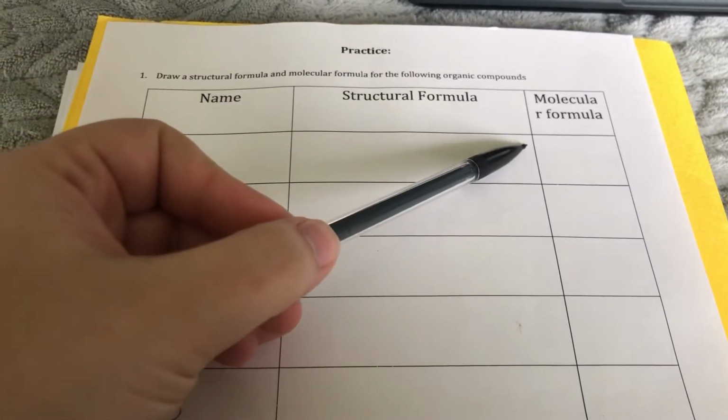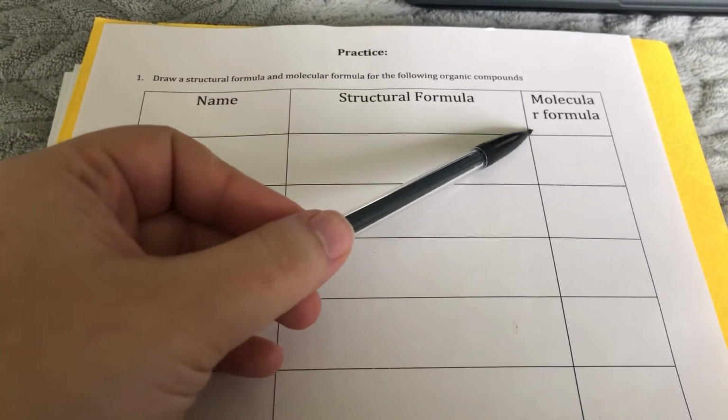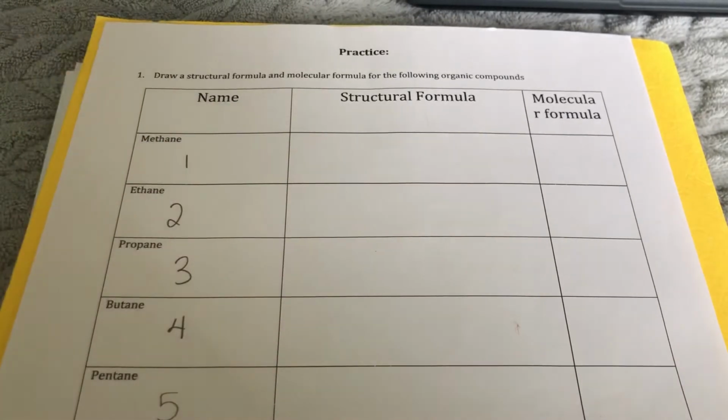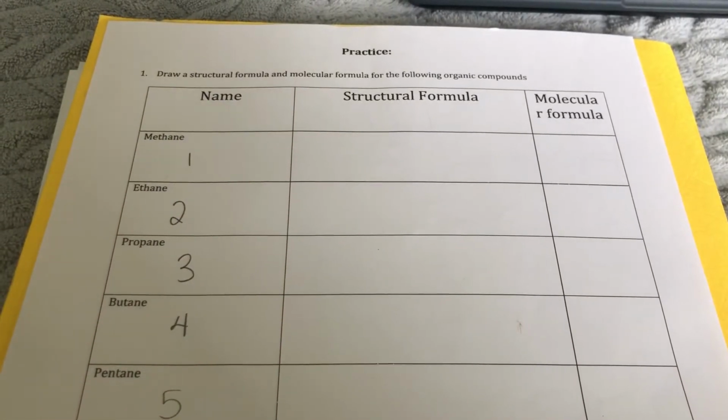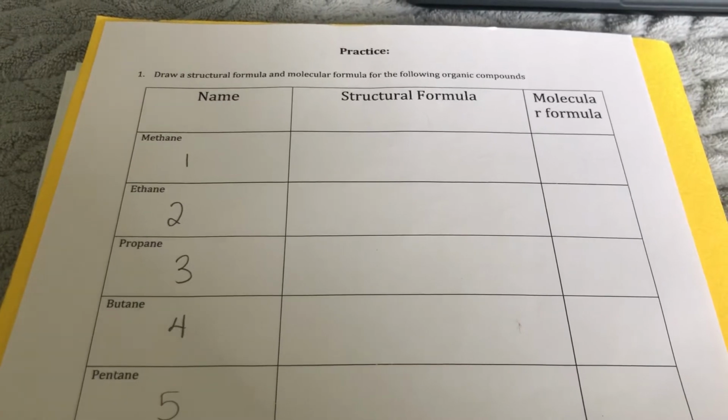and the molecular formula, how we would give it like the common formula we're used to writing. So we'll do a few of these together, and then I'll let you practice a couple on your own.